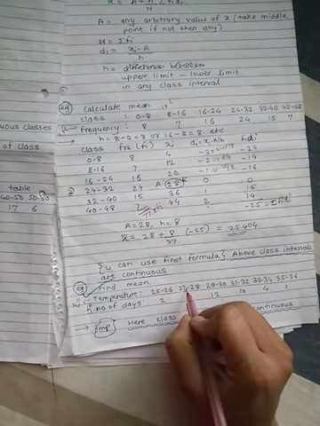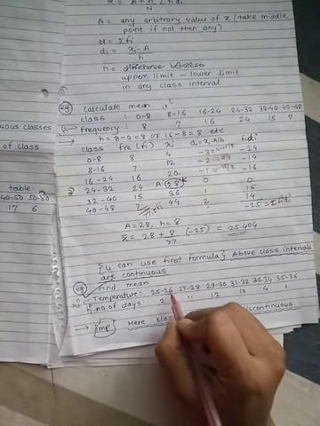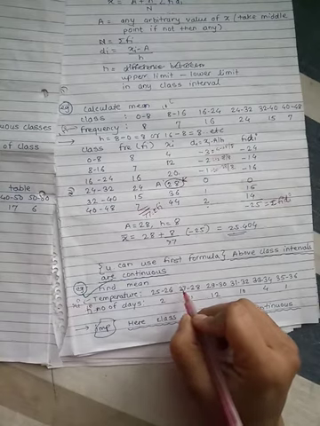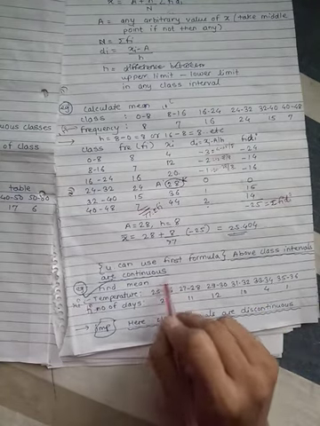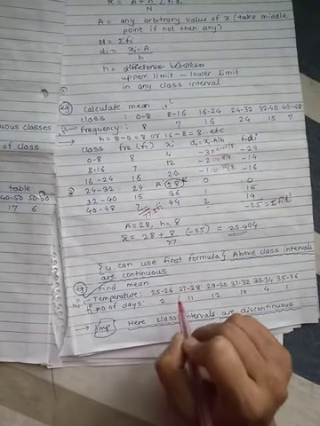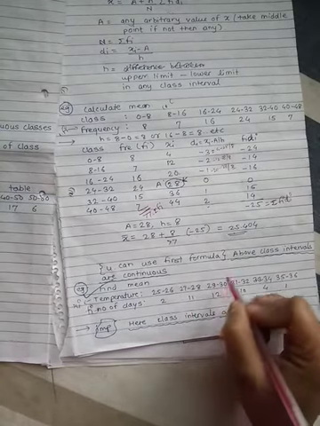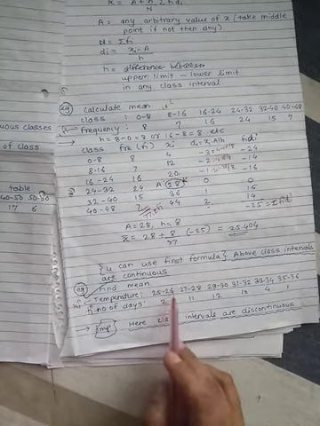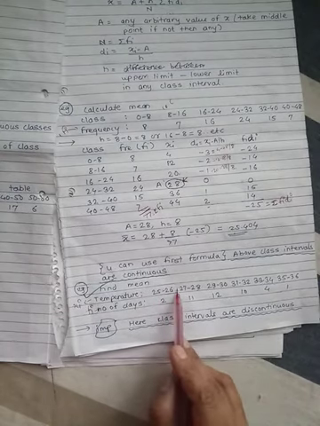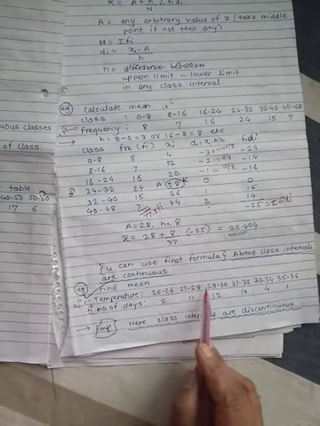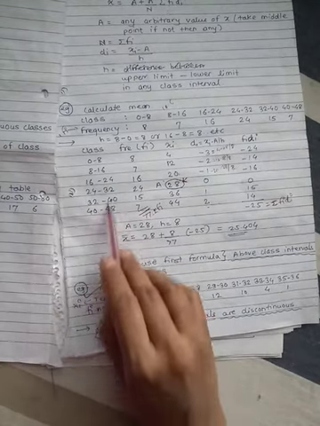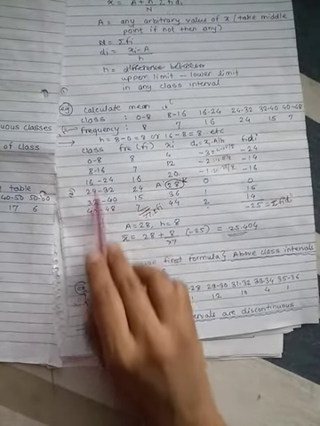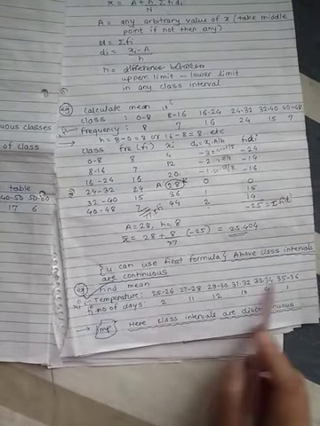In that example the classes were given continuously, but in this example the classes are discontinuous, that is 25 to 26, but the second class interval does not continue from 26. It starts from 27. That is 25 to 26, the next class interval is 27 to 28, then 29 to 30. There is a gap between two classes, a gap of 1 between 26 and 27. 28 and 29 are continuous classes. You can call these continuous classes, and these are the discontinuous classes.